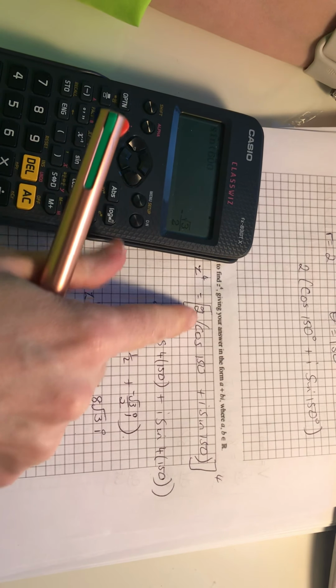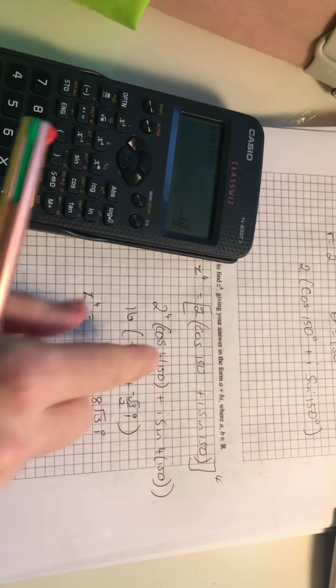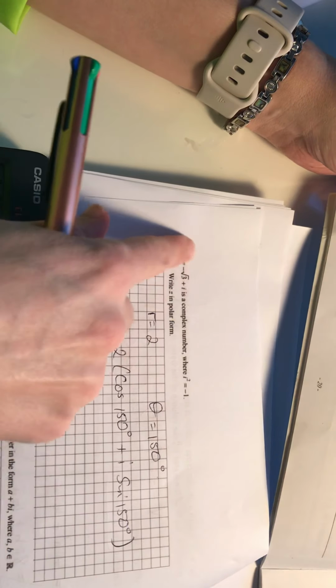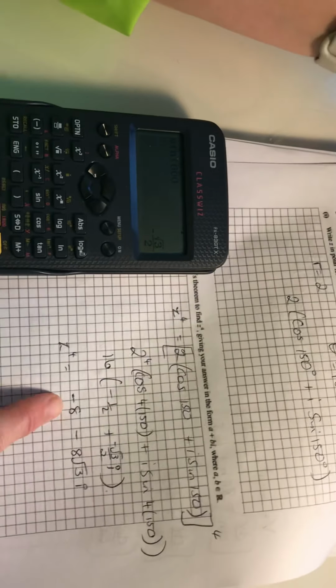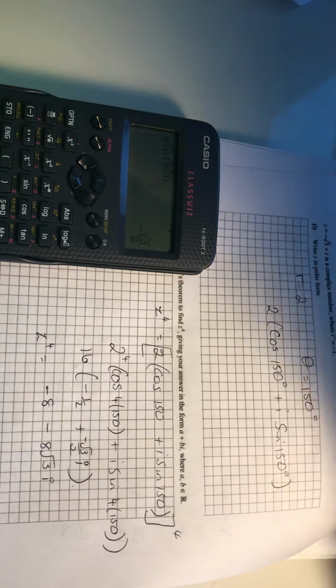So if you took that number and multiplied it out by itself, or even if you went all the way back to here, if you took that number and multiplied it out by itself 4 times, you should end up with that. It's just De Moivre's theorem sped that up for me.